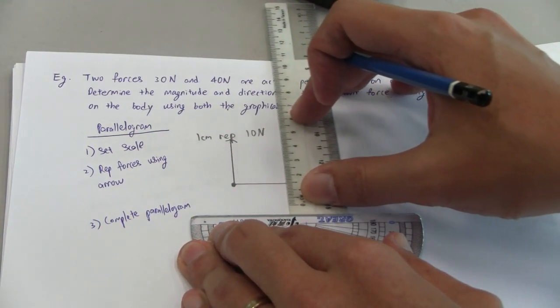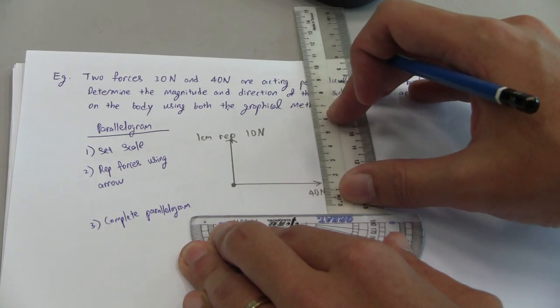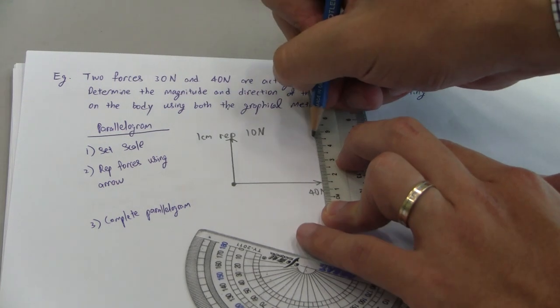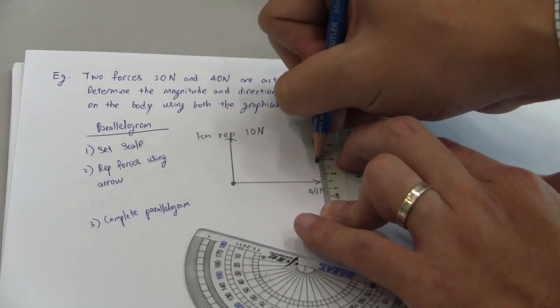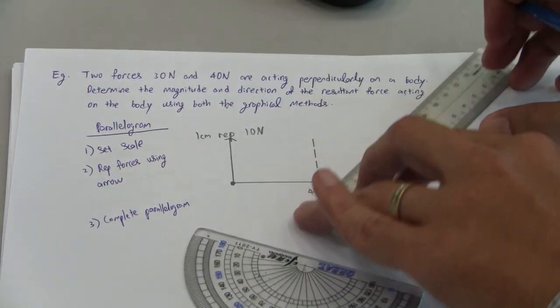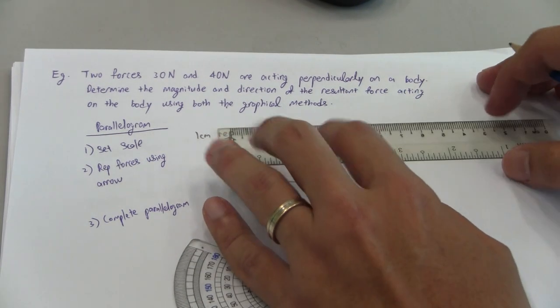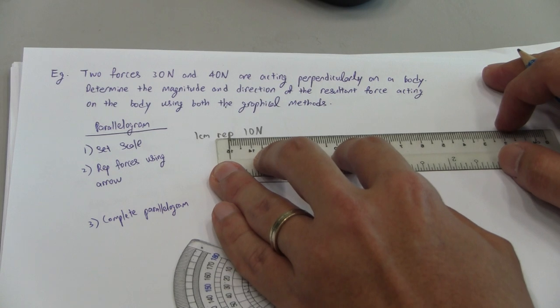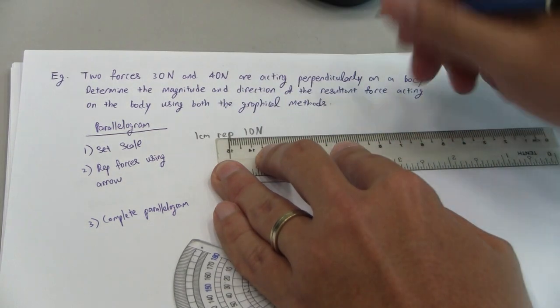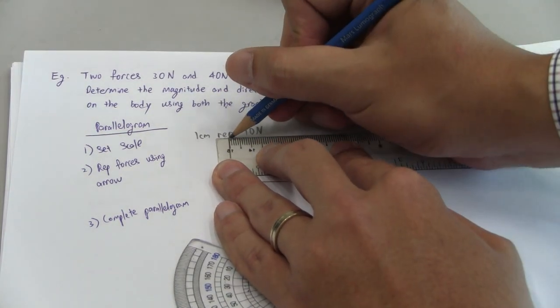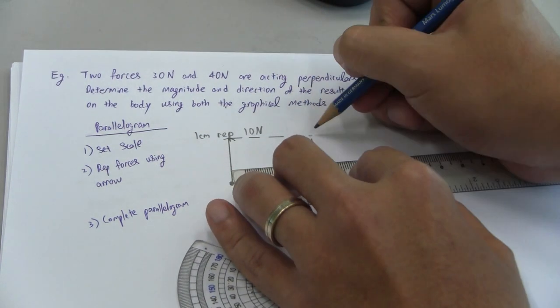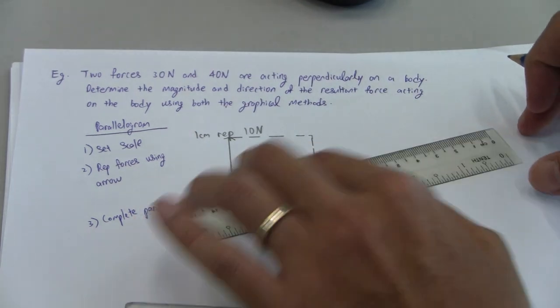So I just transpose it over here, and then measure 3 cm using dotted lines. And then here, you can just connect, it should be about 4 cm.